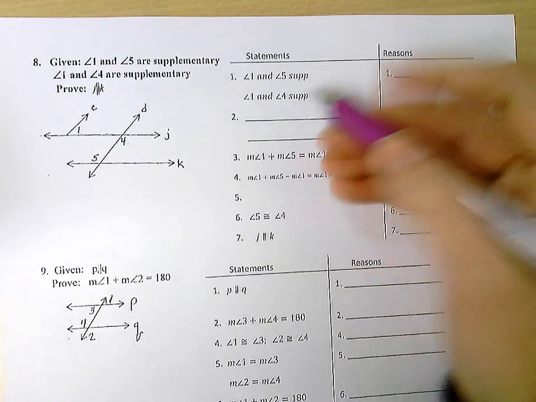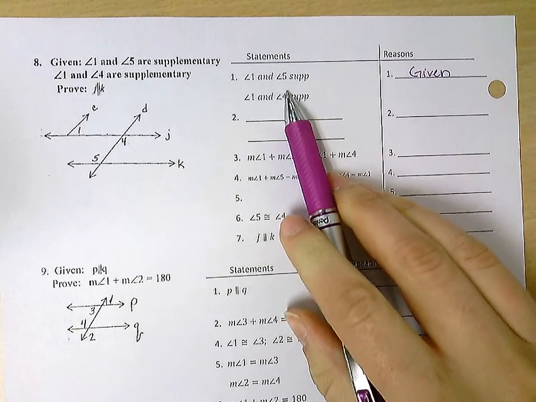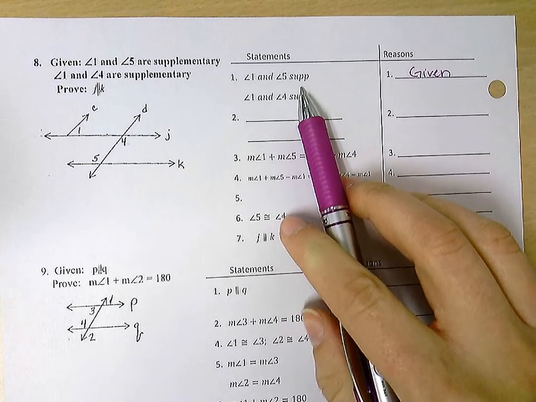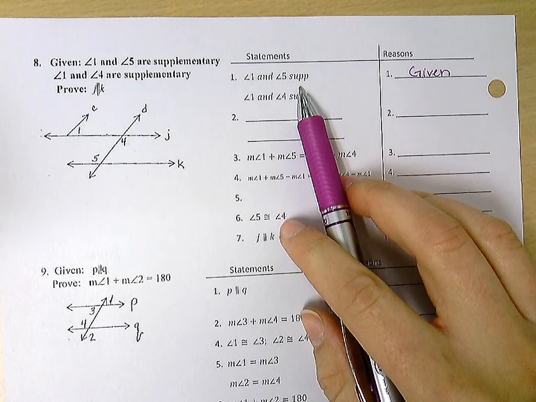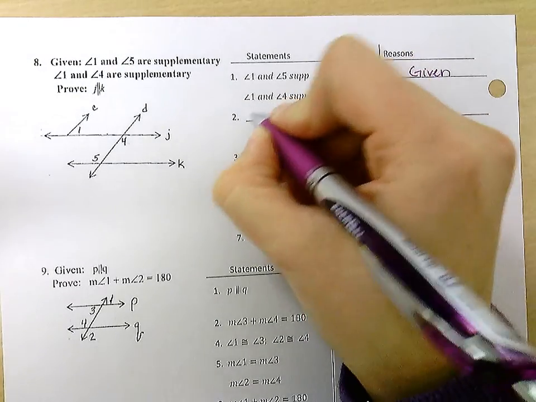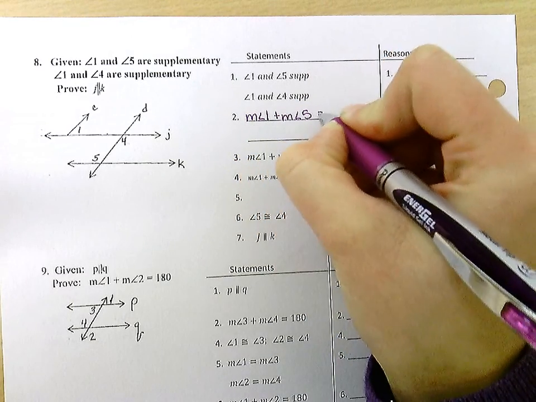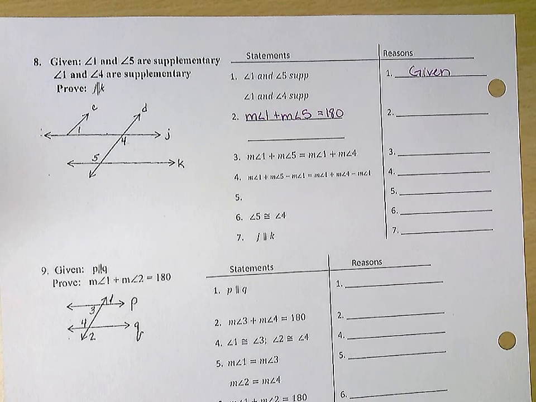Starting with my given, if angle 1 and angle 5 are supplementary, what could I write as a statement? Angle 1 plus angle 5. If you're given two angles are supplementary, add them together to be 180.